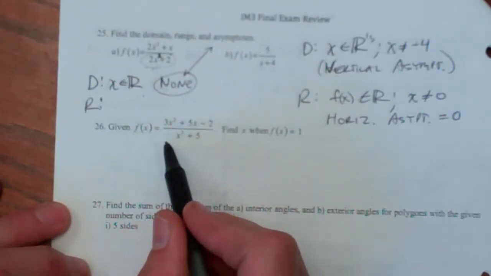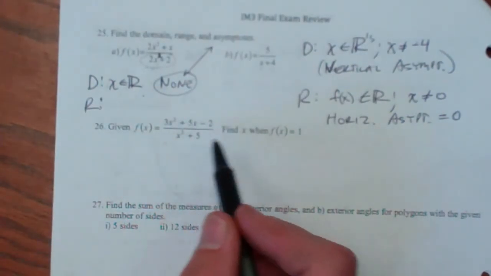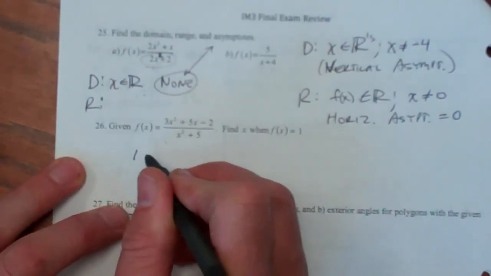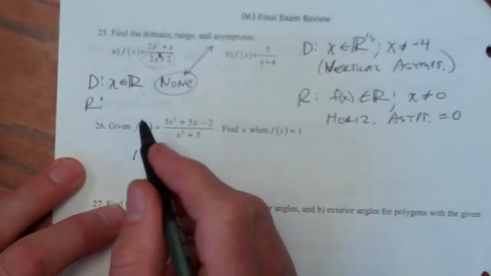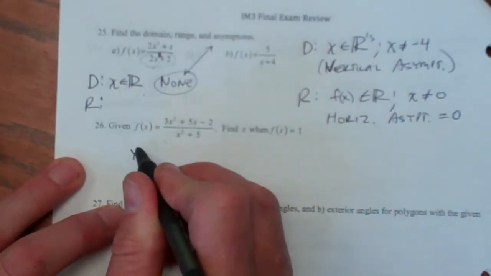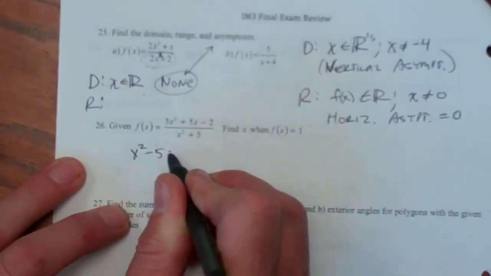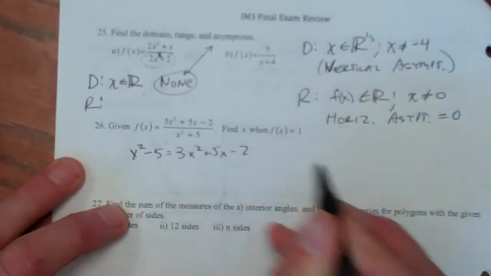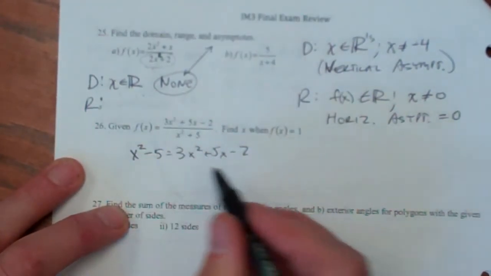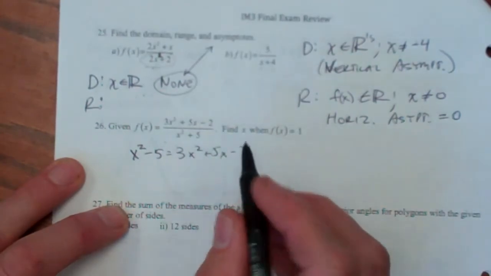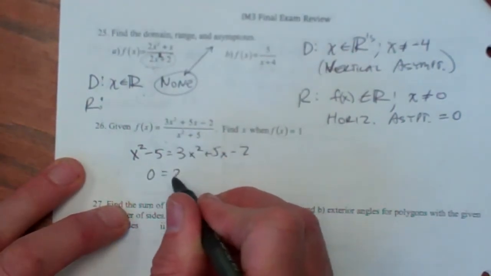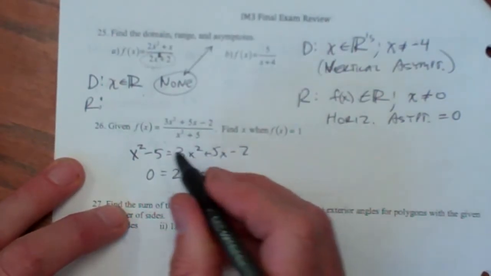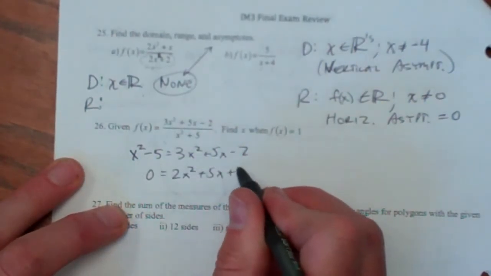Given this rational function, find x when f of x equals 1. So you just set this equal to 1, and then cross multiply. I'm just going to skip to that. X squared plus 5 equals 3x squared plus 5x minus 2. And then I'm going to subtract x squared and add 5, so I get 0 equals 2x squared plus 5x, and when I add 5 I get plus 3.